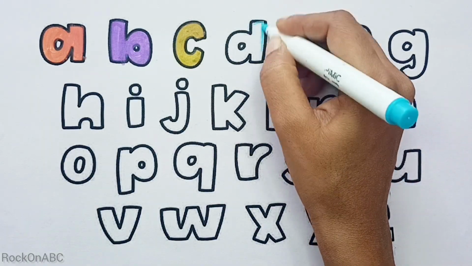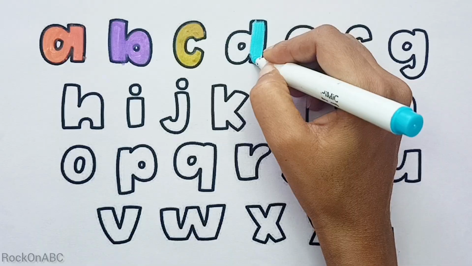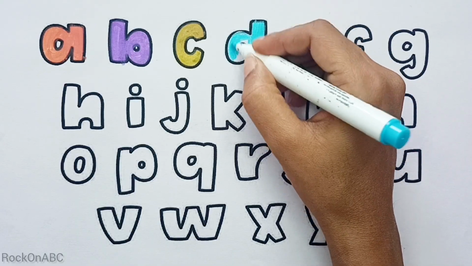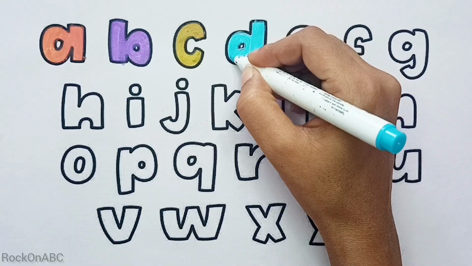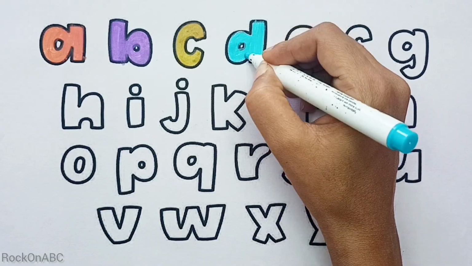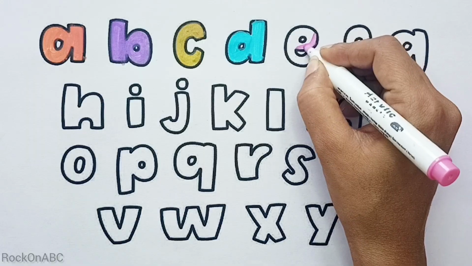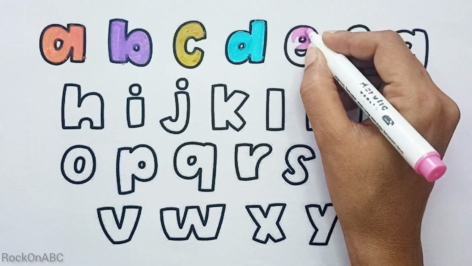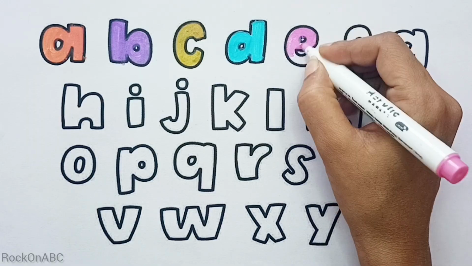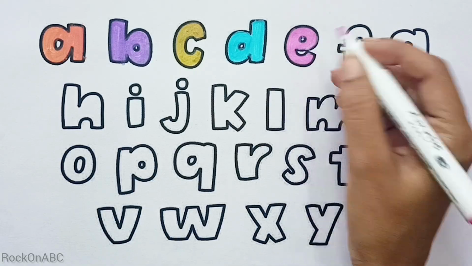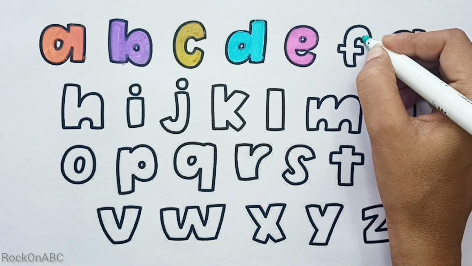Sky blue color D. D for dog. Pink color E. E for engine.